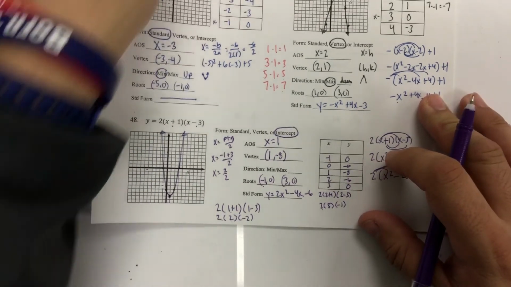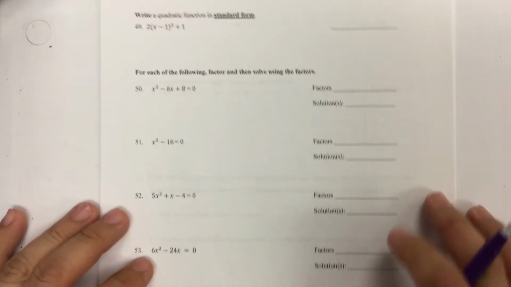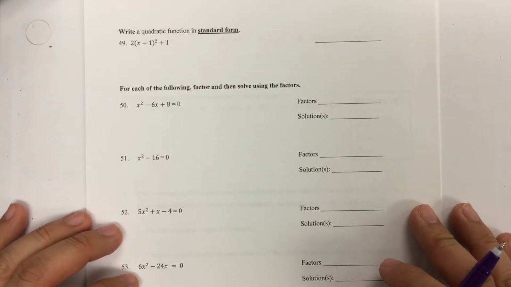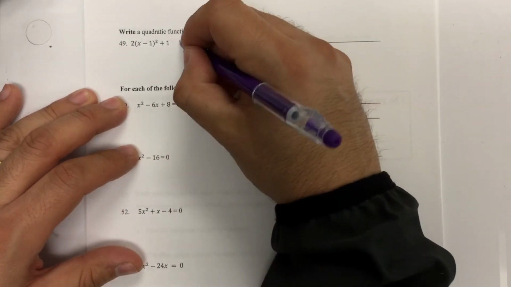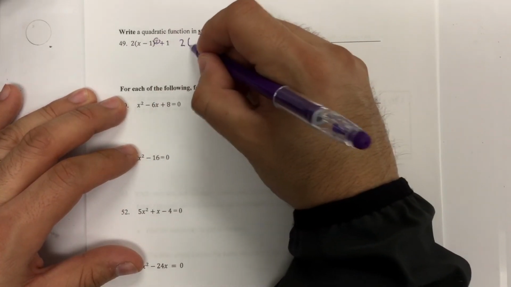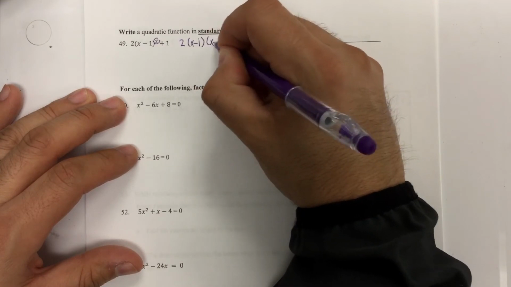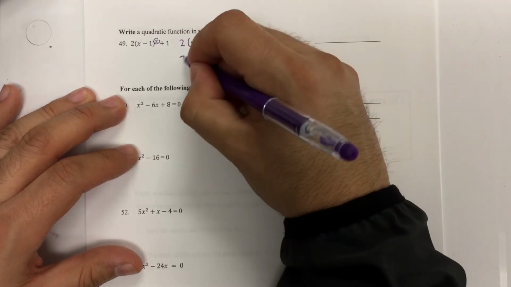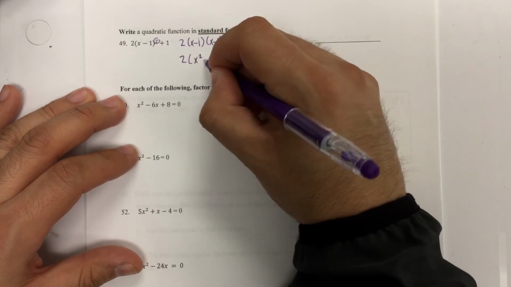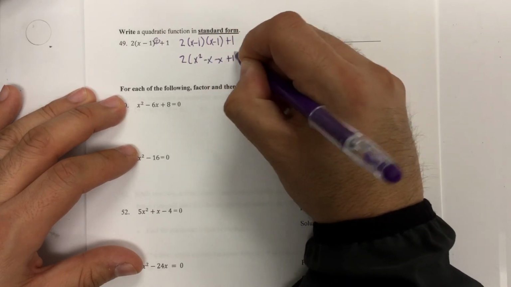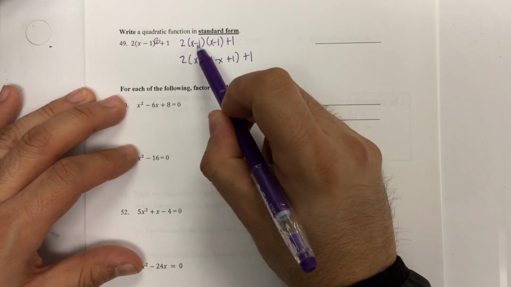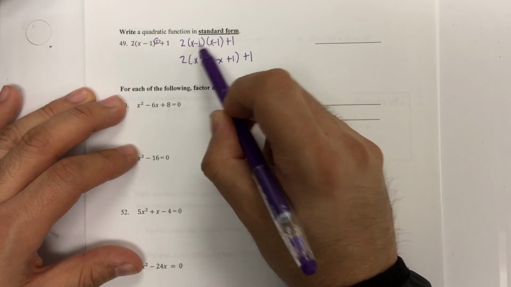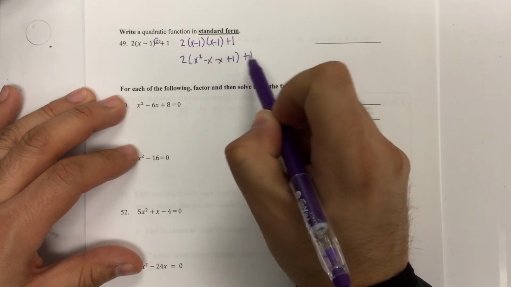All right, moving on to the next page. Write a quadratic function in standard form. So this is vertex form, and we already did one very similar to this. So recall that when it's squared, you write it twice. Don't forget the plus 1. So this one I'm just going to FOIL out. X squared minus x plus 1. So x squared, x times negative 1 was negative x. Negative 1 times x was negative x. And negative 1 times negative 1 was positive 1. And don't forget your plus 1.